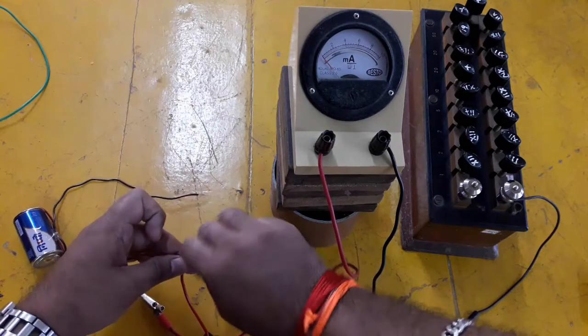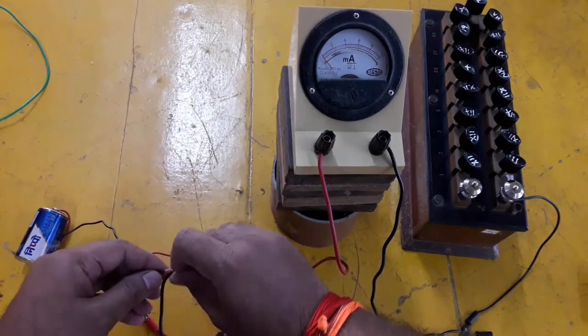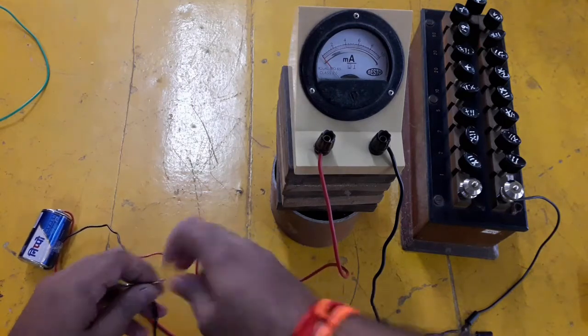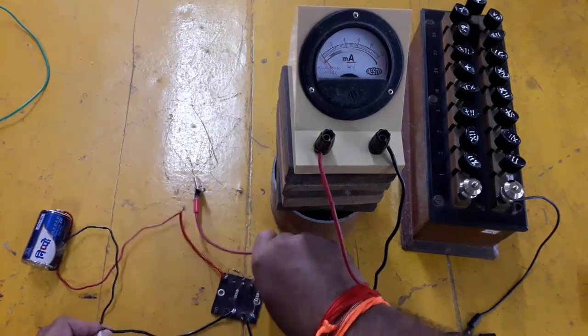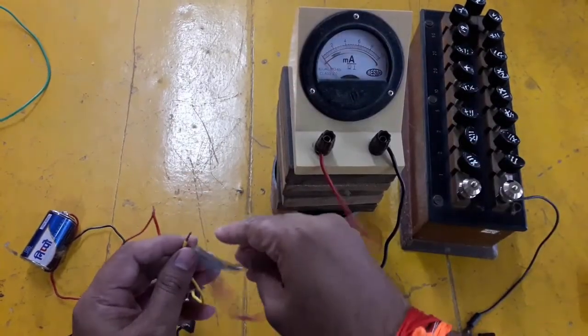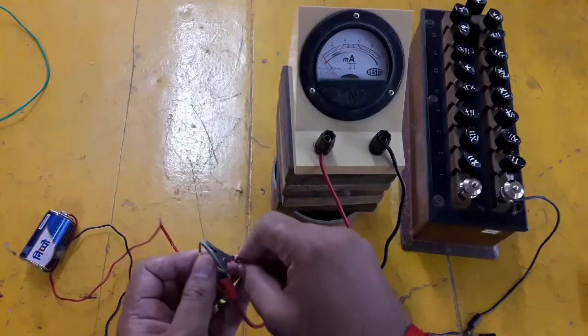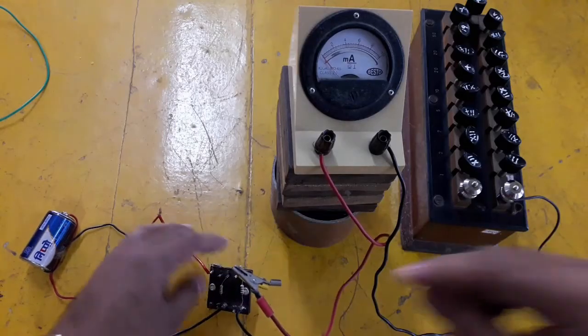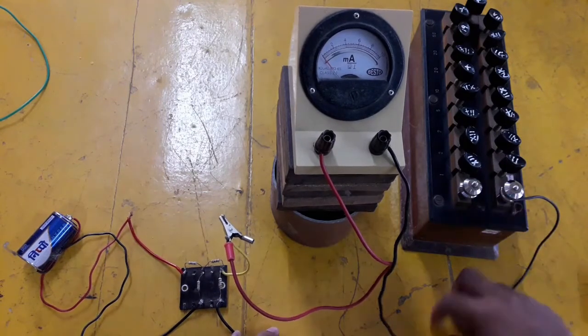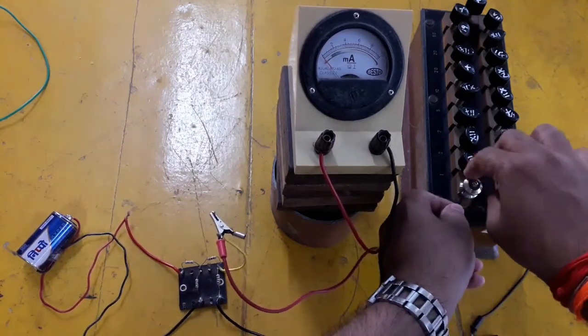Okay, and black will connect to the black. So your left hand side of the circuit is ready. That's quite simple. Then we connect this end to the milliammeter. We just have this crocodile clip here, which we just connected to this one. Fine, so that's done. Then the milliammeter goes to the resistance box. So let's connect it.